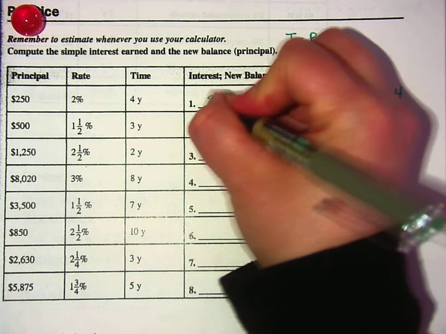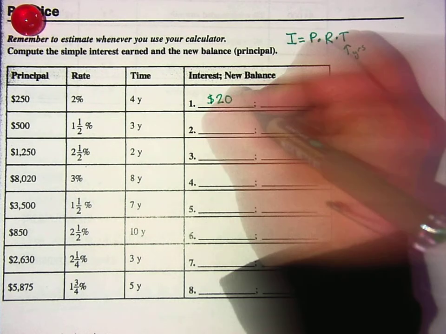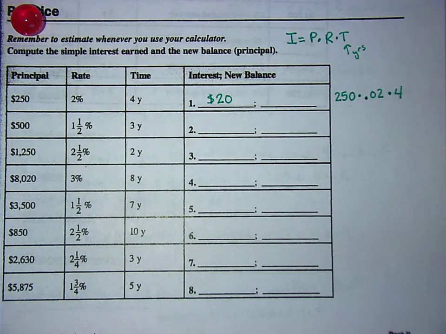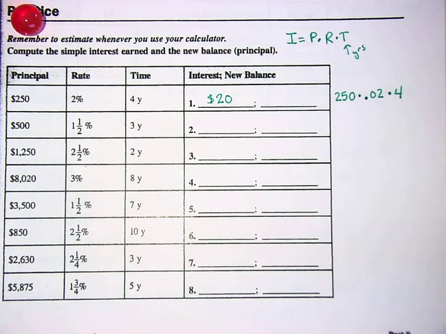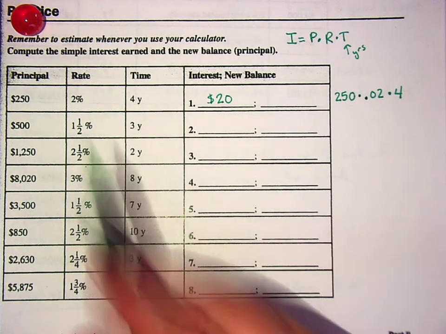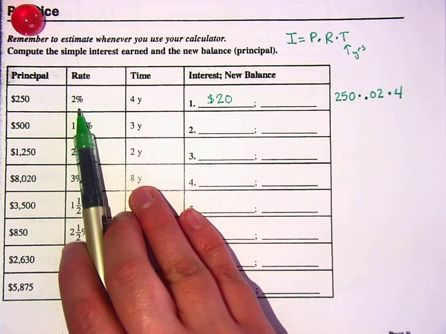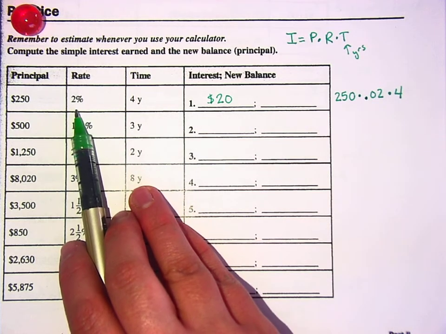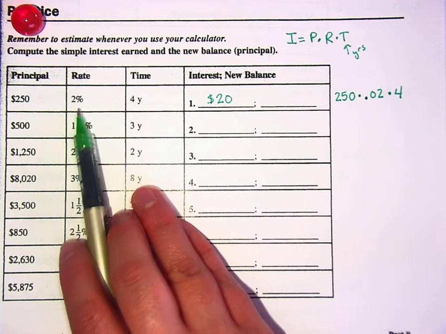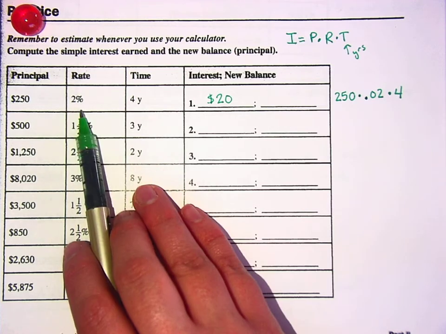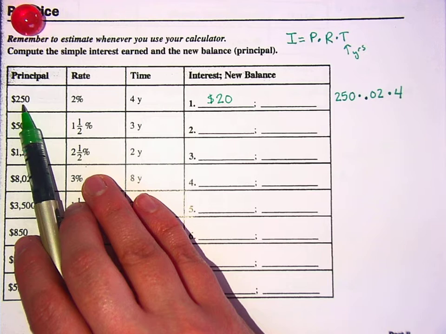So the interest that we got, you should have gotten $20, right? Is that for 4 years or per year? For 4 years. Okay, now, it seems like a little. Why does this not seem right? Because it's such a small number. First of all, this rate is pretty low. This must be a savings account. It's not something that you're putting in long-term like a CD or anything like this. This must be a pretty low interest rate. And you've got a very small amount that you're starting with.